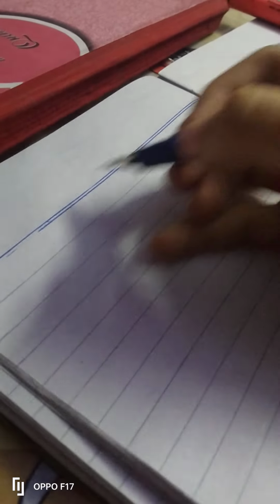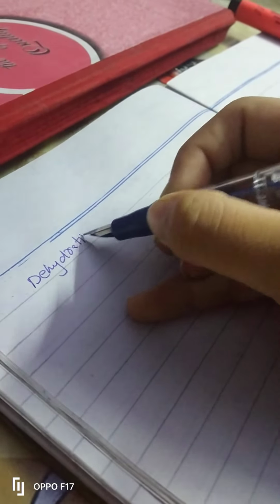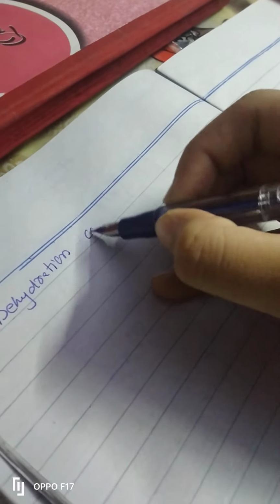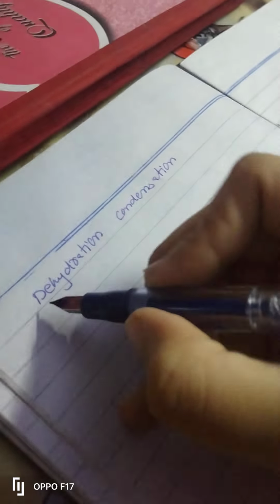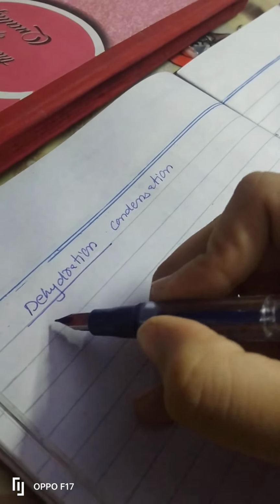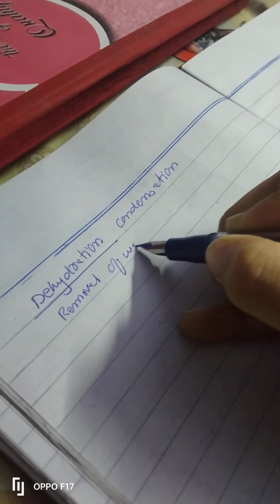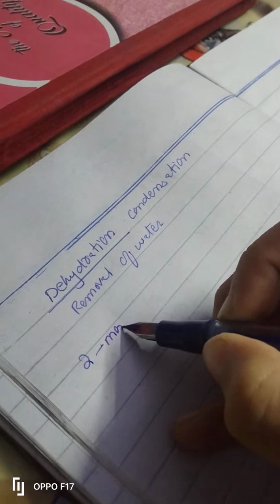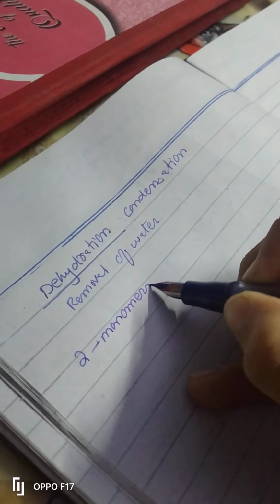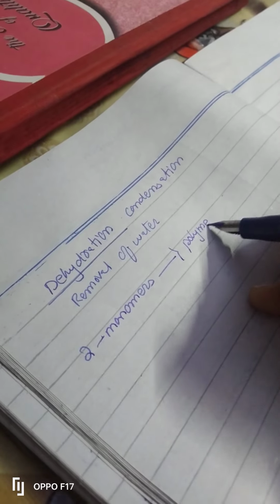So now let's talk about dehydration condensation. What does dehydration mean? Dehydration means removal of water. When two monomers combine together, they form a polymer.